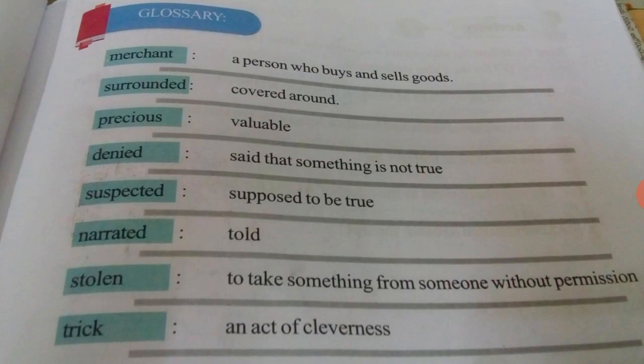Now we will learn the glossary words. All of you repeat after me. Merchant. A person who buys and sells goods. Second one. Surrounded. Covered around. Next one. Precious. Valuable. Fourth one. Denied. Said that something is not true.